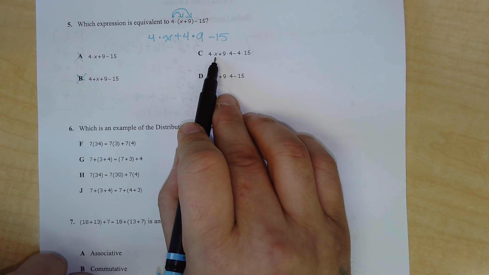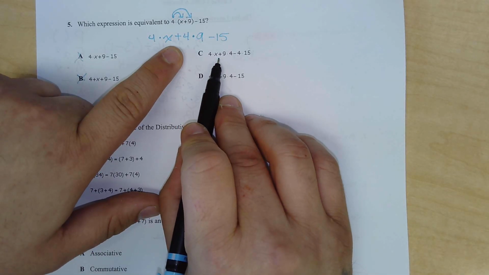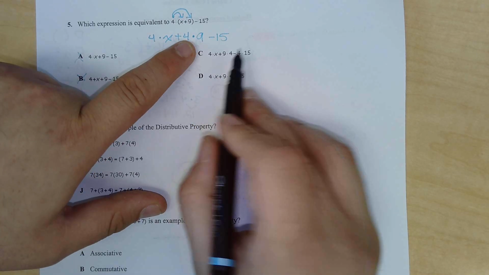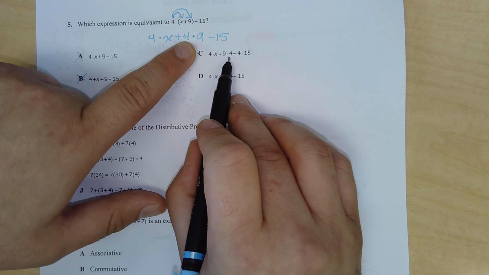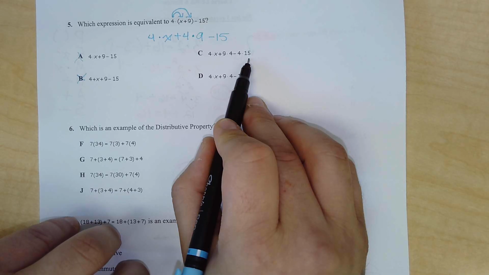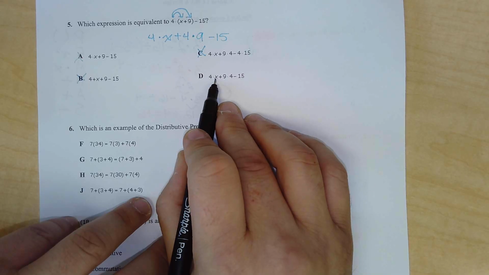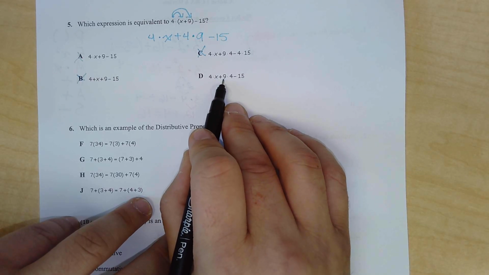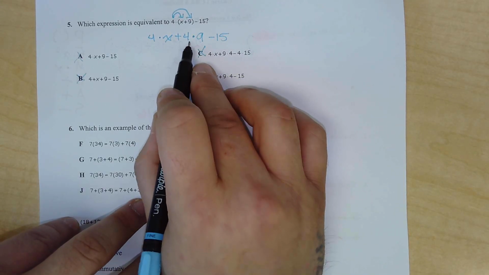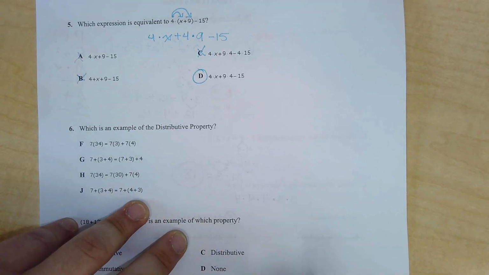4 times x. Okay, so far so good. Plus, so far so good. 9 times 4. 4 times 9, that could be the same thing. It doesn't really matter. Minus 4 times 15. Where are they getting that? That's not going to work either. 4 times x, good. Plus 9 times 4. That's the same thing. Addition and multiplication are interchangeable. Minus 15. Our answer here is D.